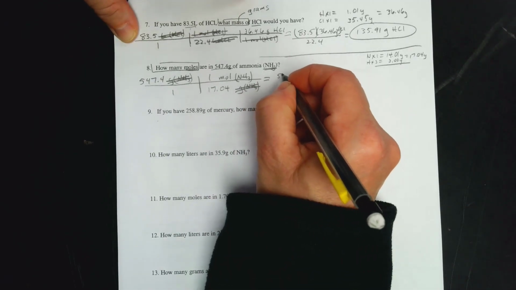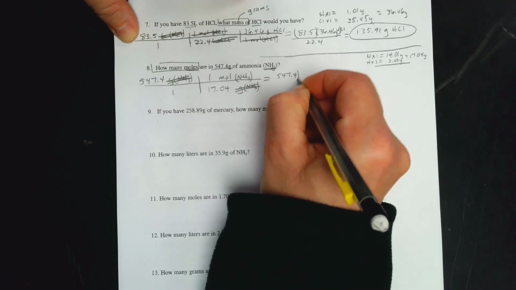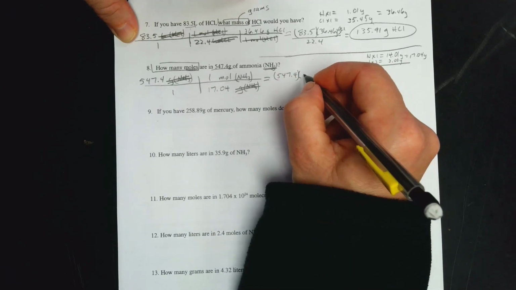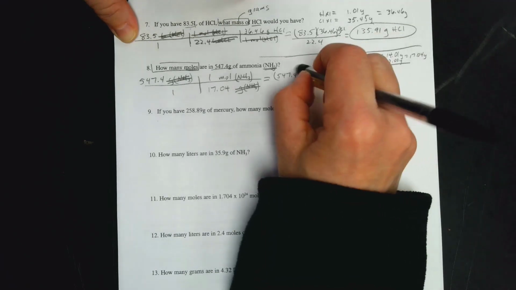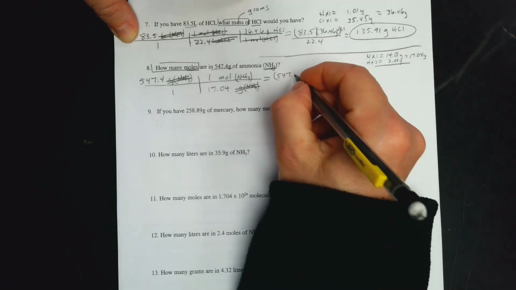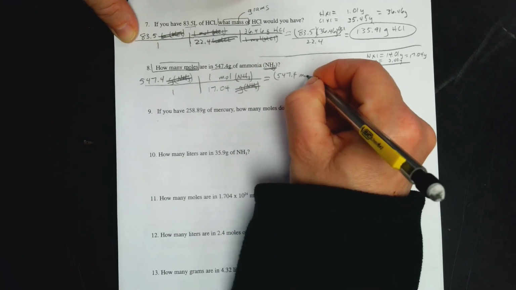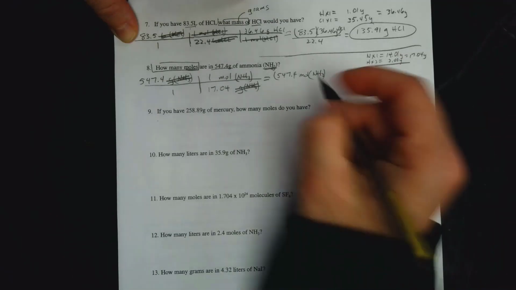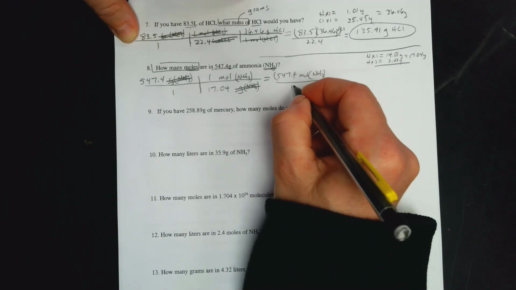I'm going to have 547.4 times, oh, I guess I don't really need to times because I just have a 1 right there. So 547.4 moles of NH3, and I'm going to set that over 17.04.